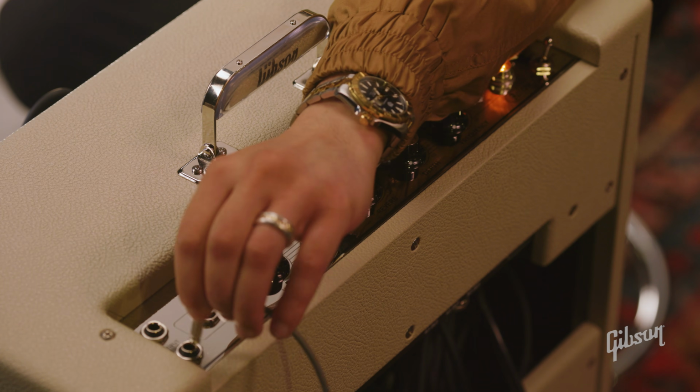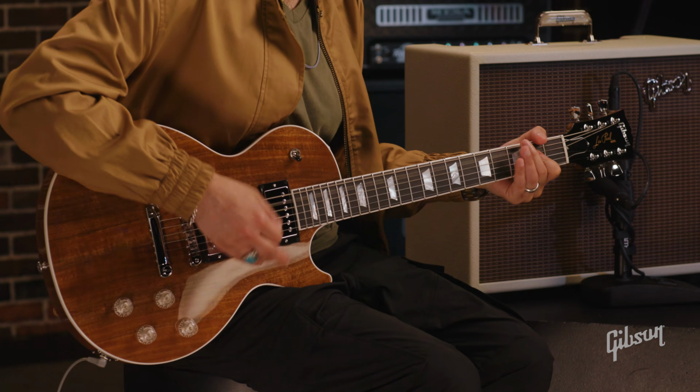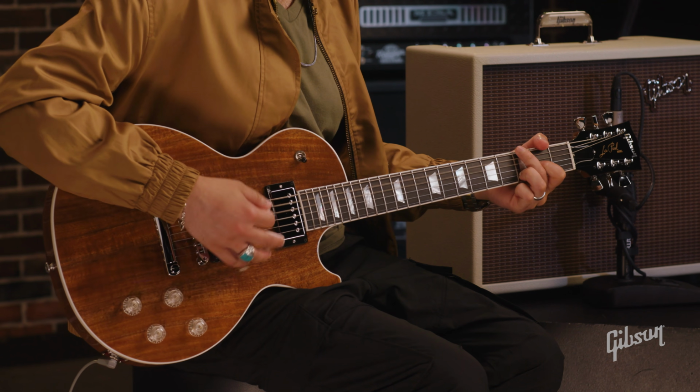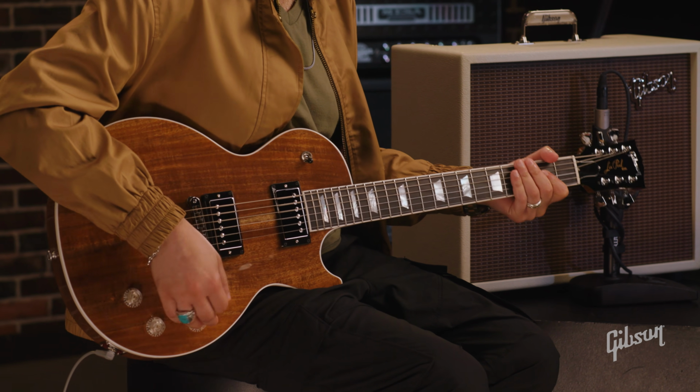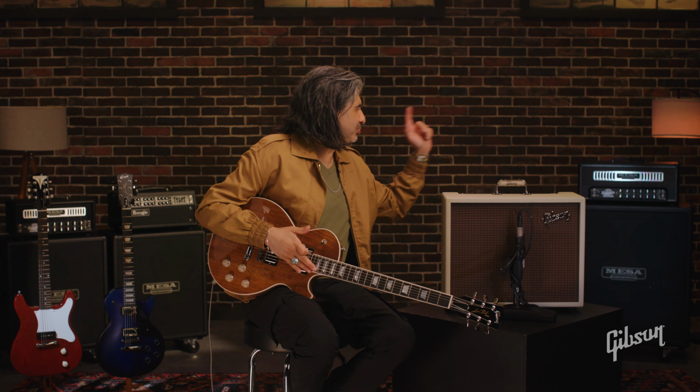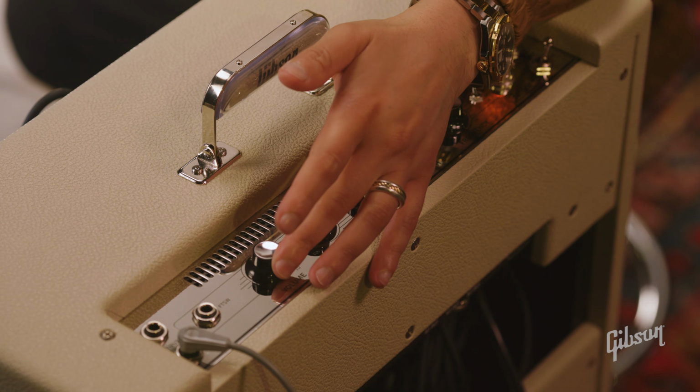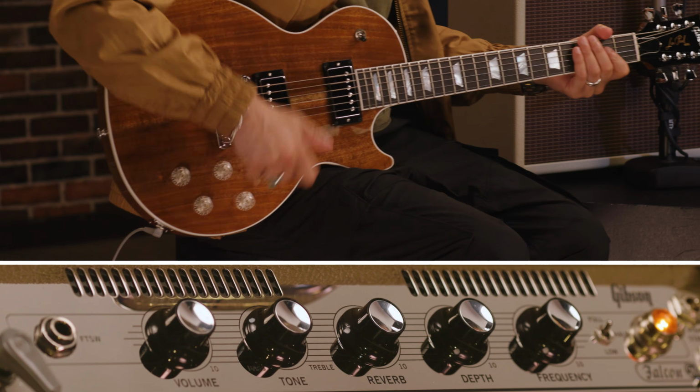And now let's go to that second input. Okay, now we have a little bit more control and I can actually push the amp a little bit further up from the noon position there.